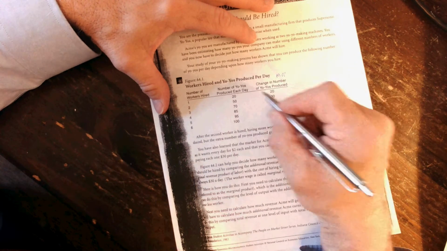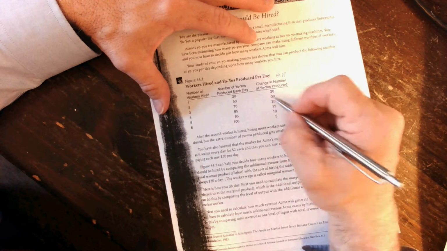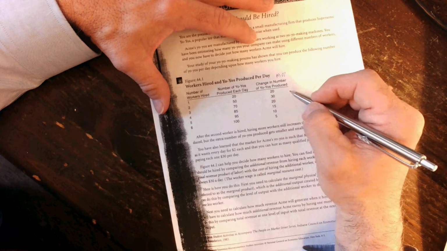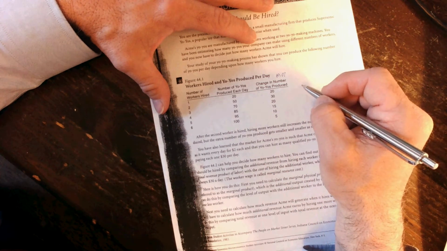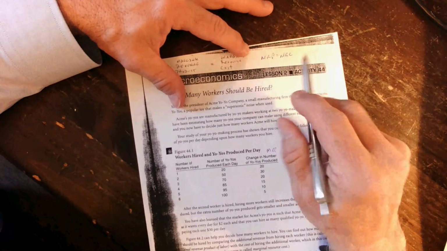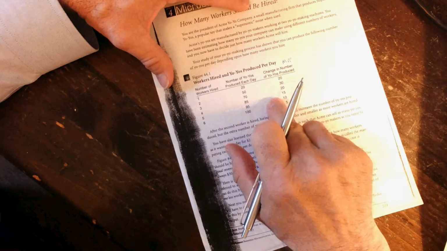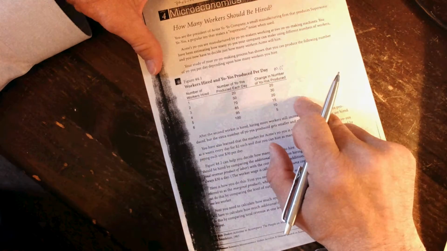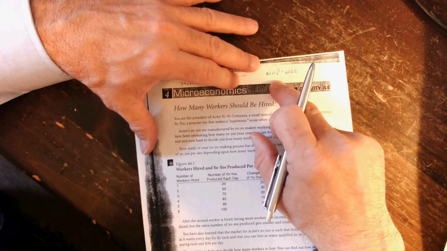How many extra yo-yos are falling off the assembly line? Numbers, not dollars. Numbers, the dollars would be marginal revenue product, okay, which we need to calculate. This is classic microeconomics. They'll give you a table. You have to know that you have to apply this rule, and you have to build the table out to get these variables to solve the problem.